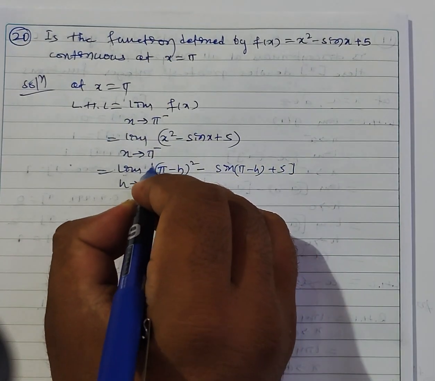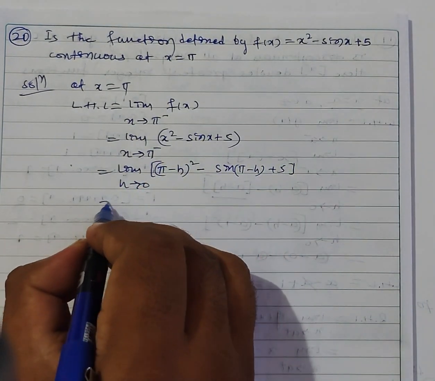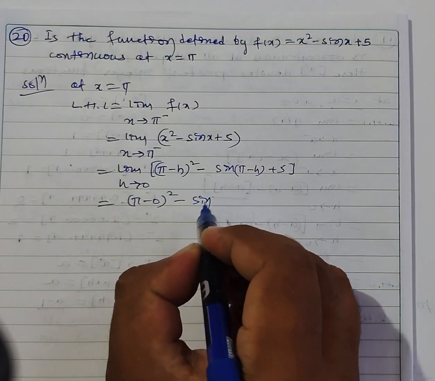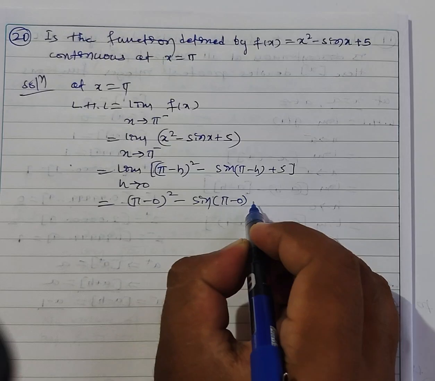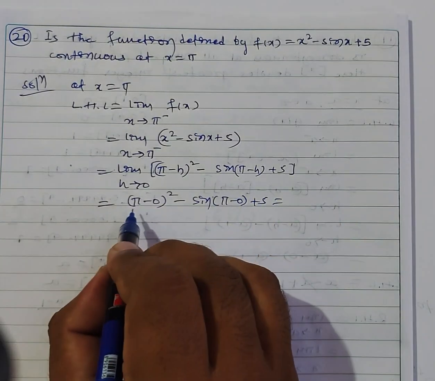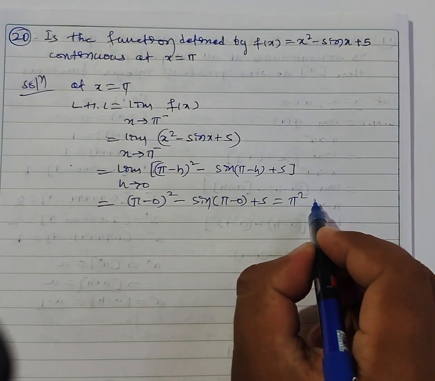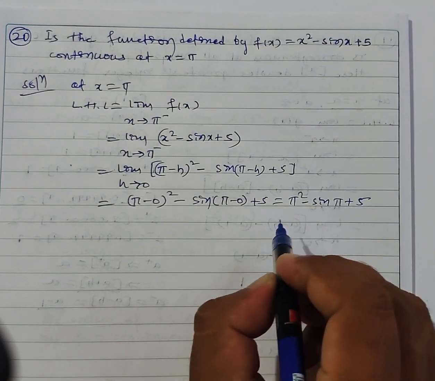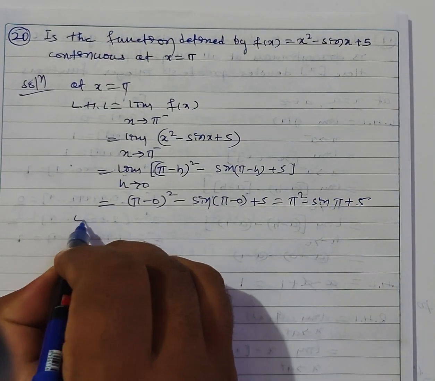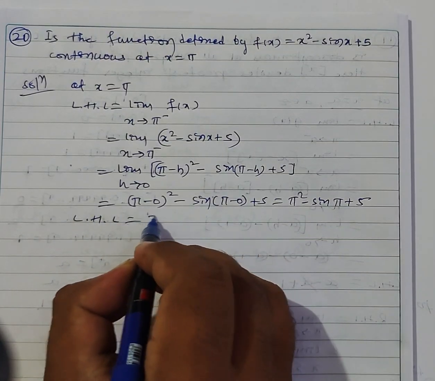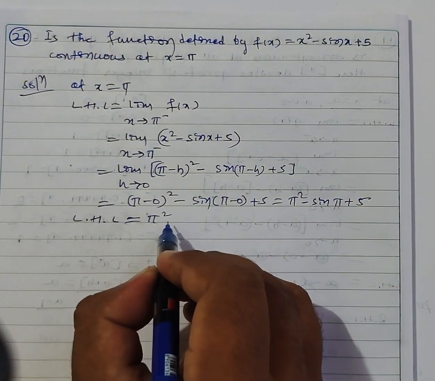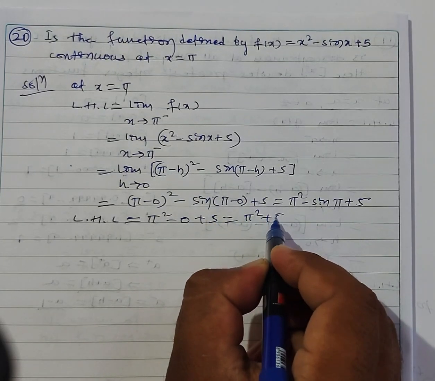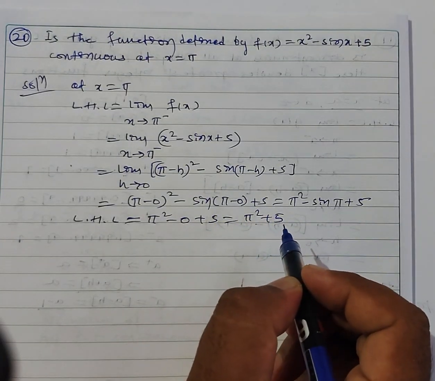Okay, now substitute the limit value, that is equal to (pi minus 0) whole square minus sin (pi minus 0) plus 5. Pi minus 0 means pi. So pi square minus sin pi plus 5. Sin pi value is 0, so the left hand limit is equal to pi square plus 5.